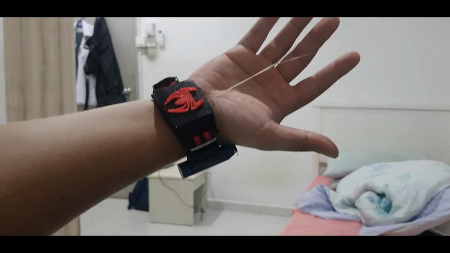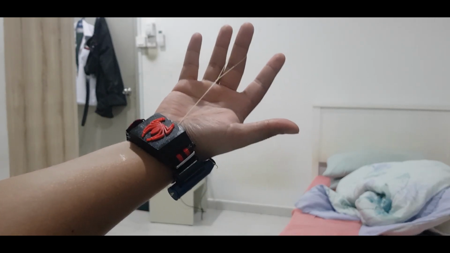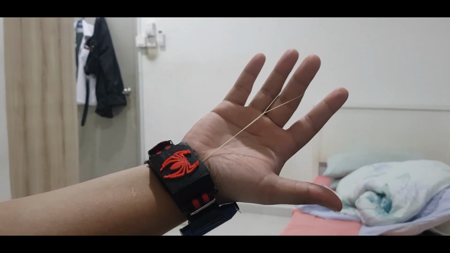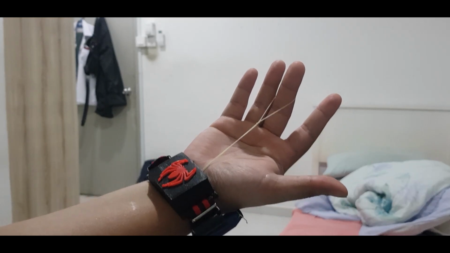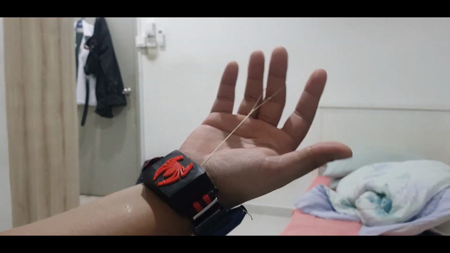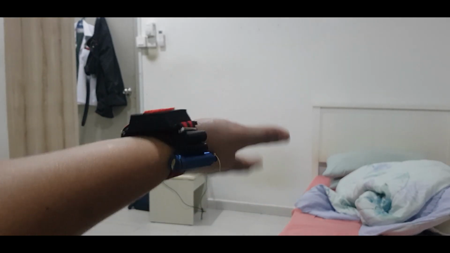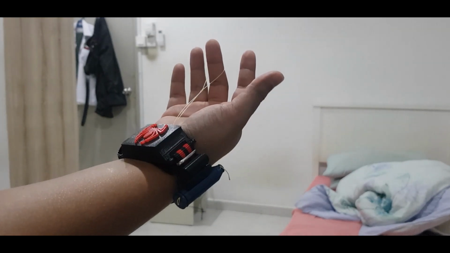So here is the final result, I guess. Please don't mind the mess. It's actually my brother's room. I have to borrow the room for a while to do this video. So this is the final result. Pretty cool, I guess.